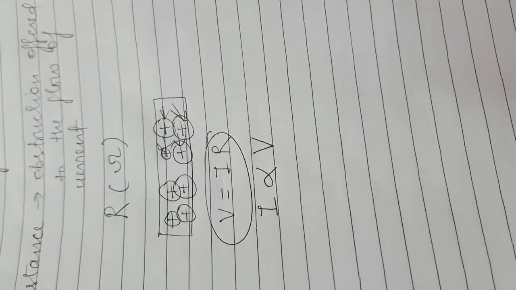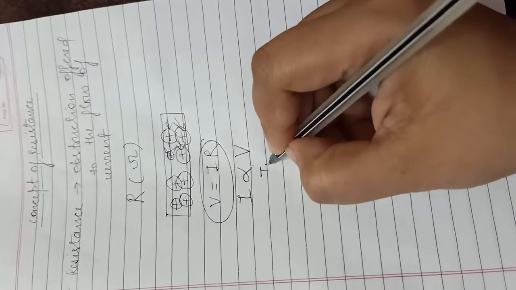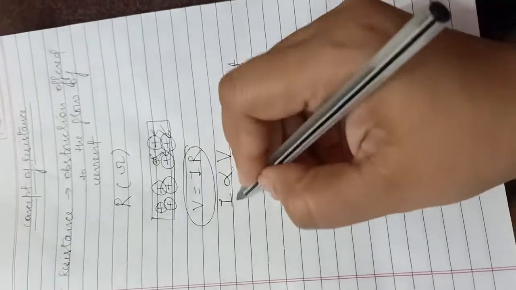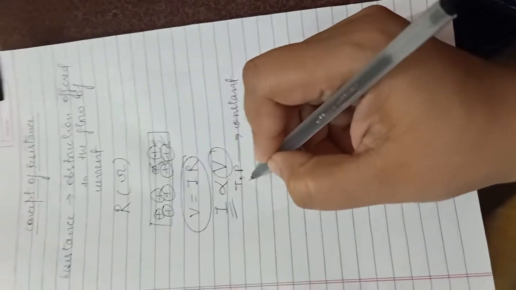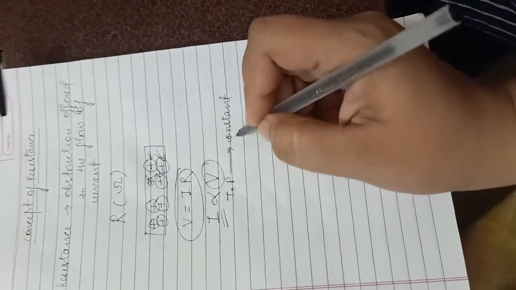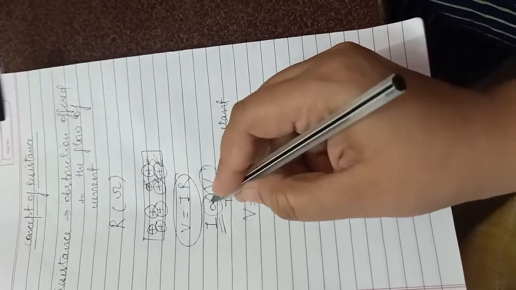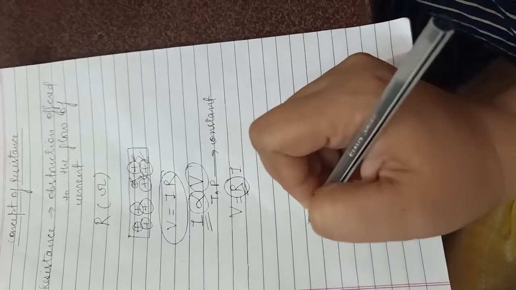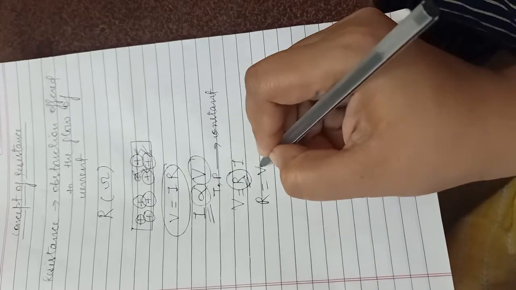provided the physical conditions like temperature and pressure remain constant. When we remove this proportionality sign, then we have a constant R into I. This R is resistance. This R can be written as R = V/I.